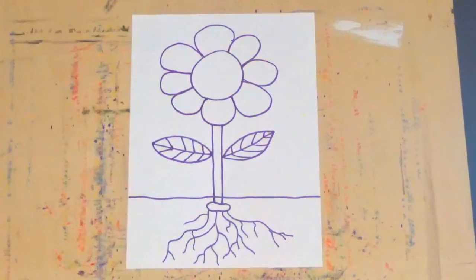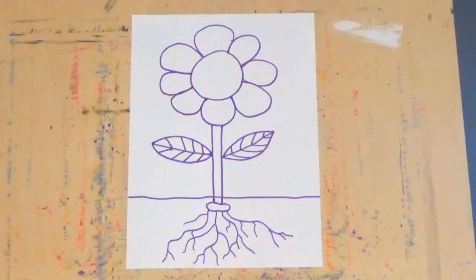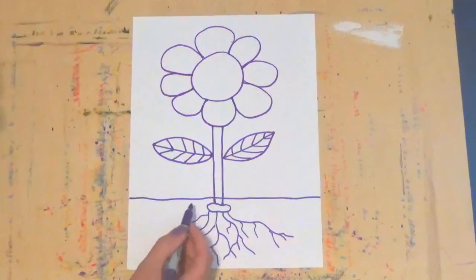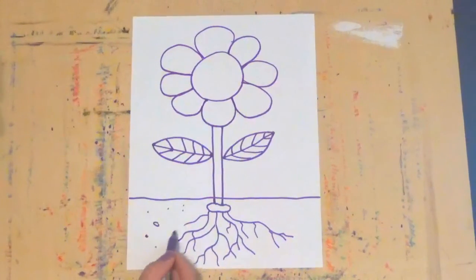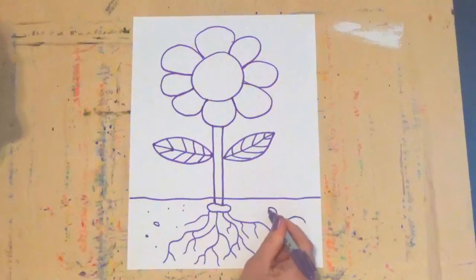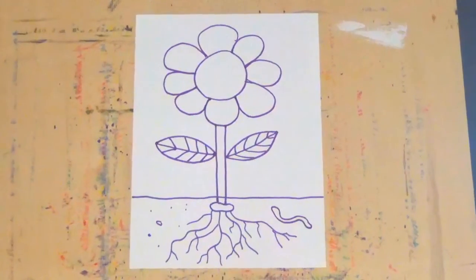We have the stem, the leaves, the petals, the roots, the seed, the dirt, even the veins of the leaves. But now we're going to add a couple little details, and then we'll be able to color. Now in the dirt, in the soil, there's usually a bunch of little bumps and sometimes rocks and sometimes worms. So I'm going to add a little worm over here.